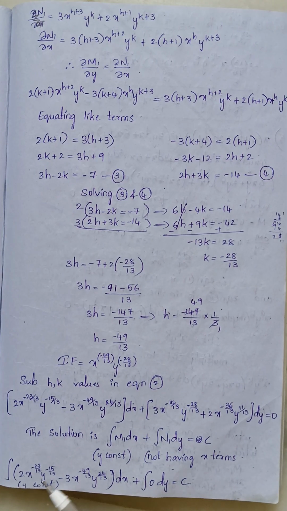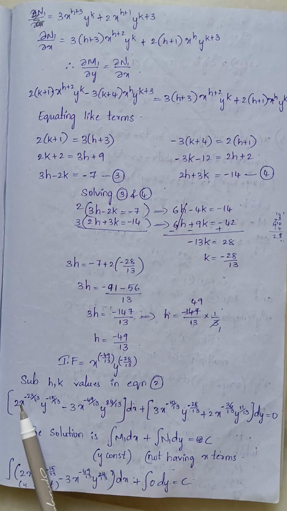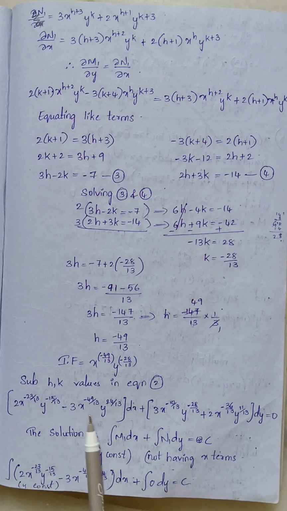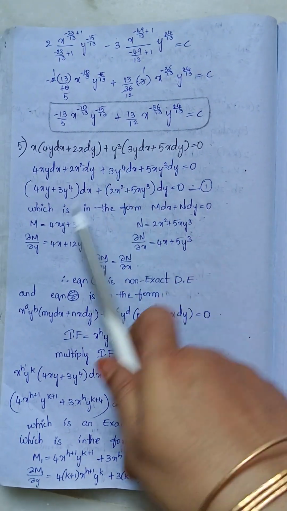Again, the solution: you are doing the same steps. Here also, there are no x terms, so we can simply write 0 here. Here y is constant, so only integrate this part: the integration of x power n is x power n plus 1 by n plus 1. Similarly for the second term, which is the required answer for this.